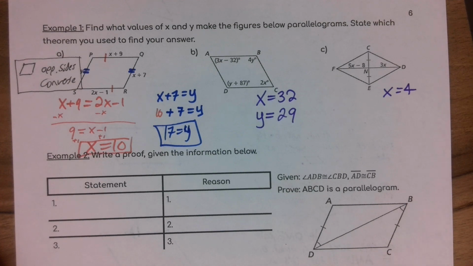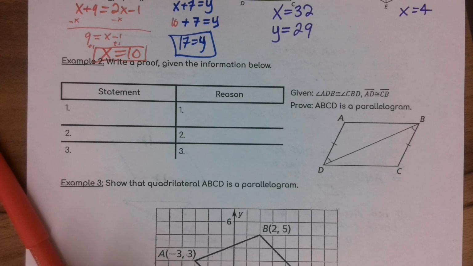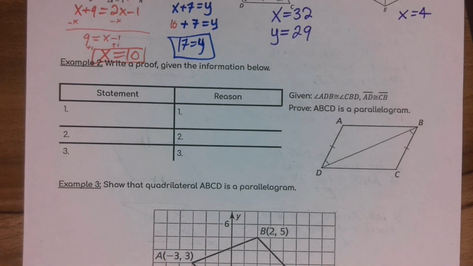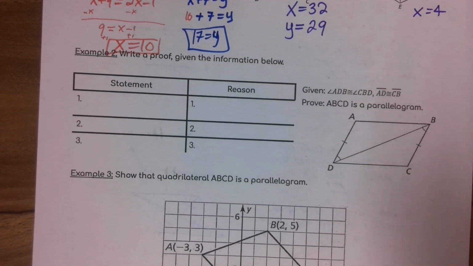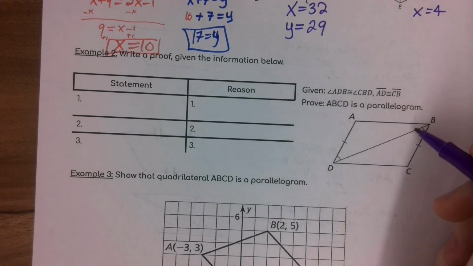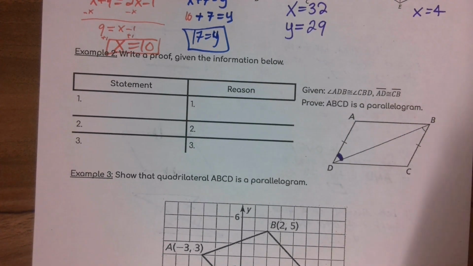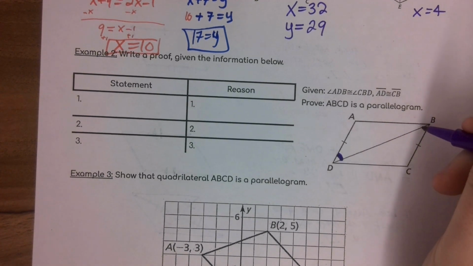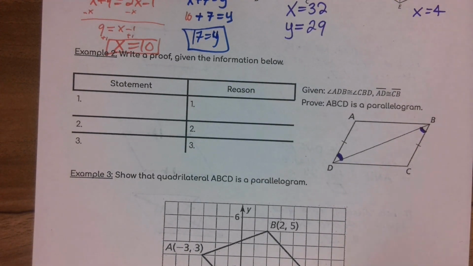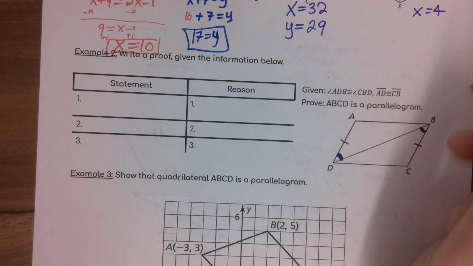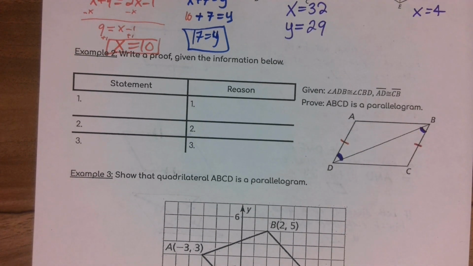Next on the list, we have example 2, which is write a proof given the very limited information that we have. Here's the deal. We're trying to see if ABCD is a parallelogram, but all we know is this. Angle ADB, so this angle that I've marked in bolded purple here, is congruent to angle CBD, this angle that I've also bolded in purple up here. Additionally, we know that these two sides, AD and CB, are congruent. And somehow we need to show that this is a parallelogram.